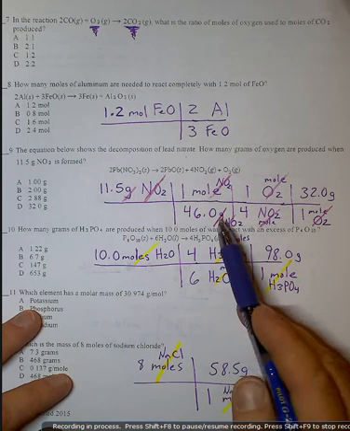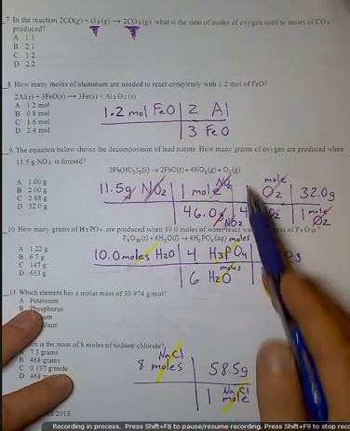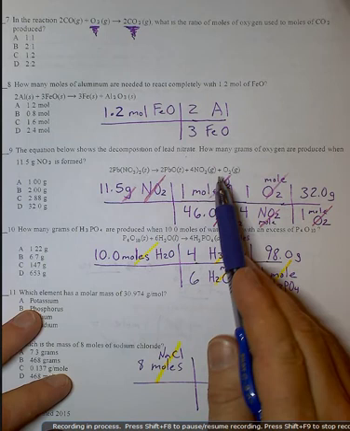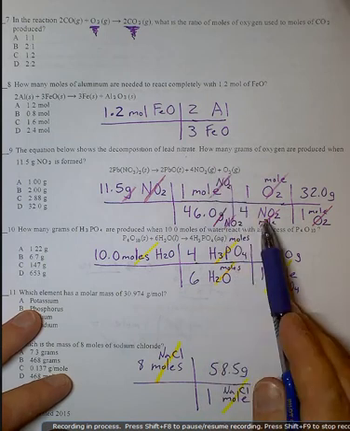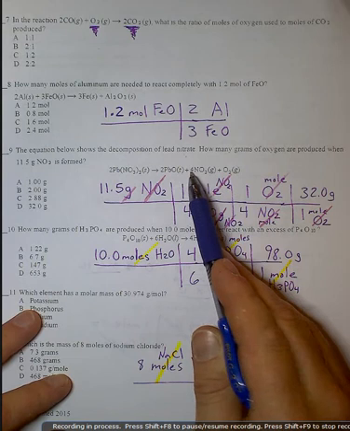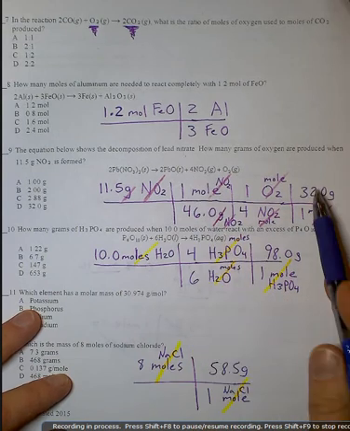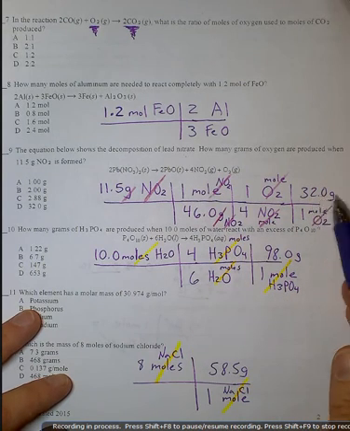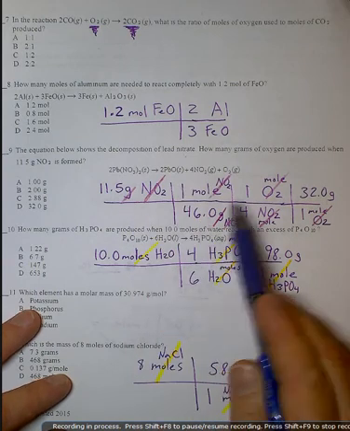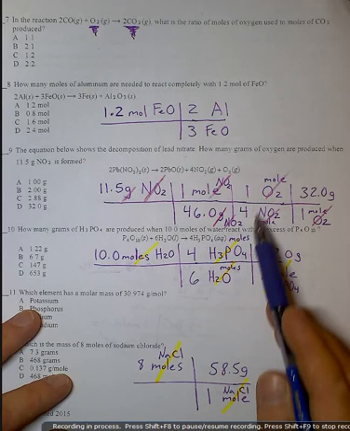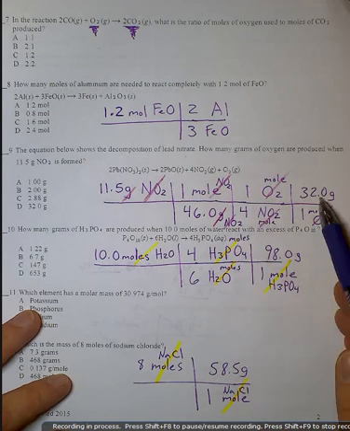We then, second step, change it to moles. We look at our equation. For every 1 mole of oxygen, because that's what we want to change it to, we have 4 moles of NO2. Okay. And last step, the molar mass of oxygen is 32.0 grams. So 11.5 divided by 46. Multiply by 1, divide by 4, multiply by 32. Pick the correct answer.